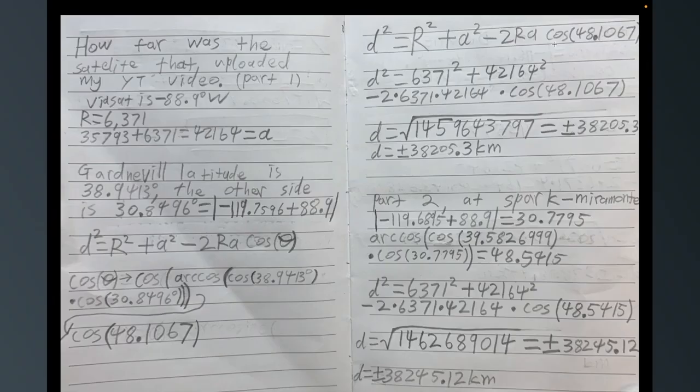So doing the trigonometry, here, plug in the radius of the Earth and the other number I just talked about, radius of the Earth plus the distance, direct distance, minus 2 times these two numbers.